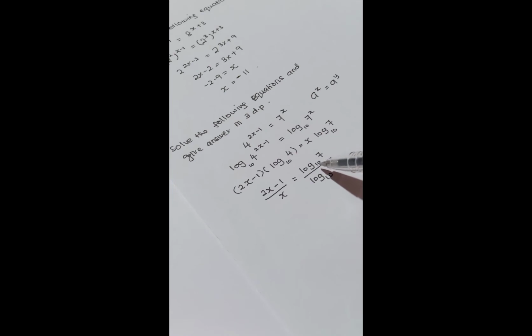Then this one you just press your calculator, log 7 base 10 over log 4 base 10, and you will get the answer 1.4037. And this one we just simplify it. 2 minus 1 over x. We will bring 1 over x to the right hand side. 2 minus 1.4037 is equal to 1 over x.